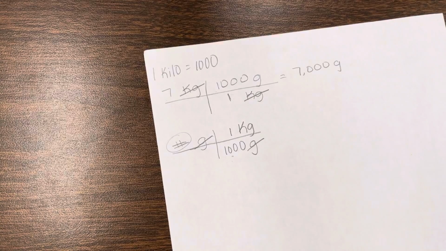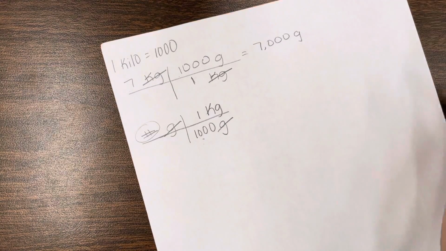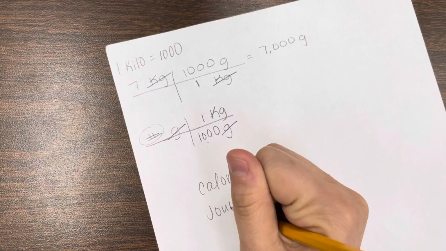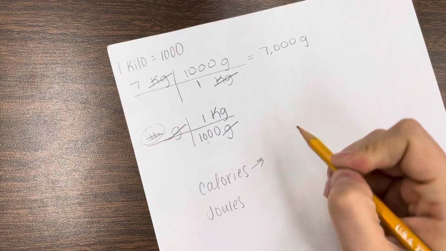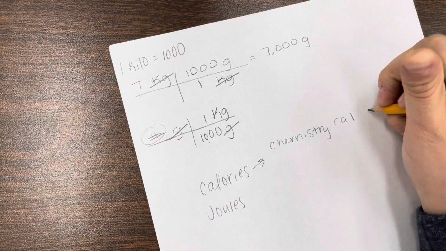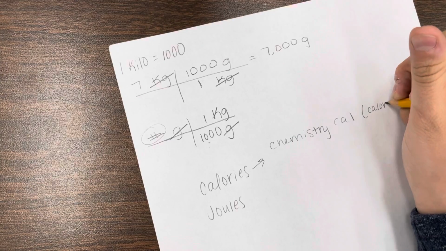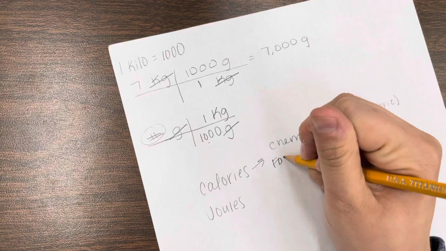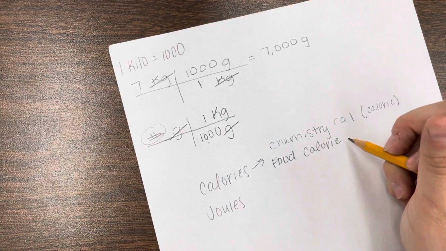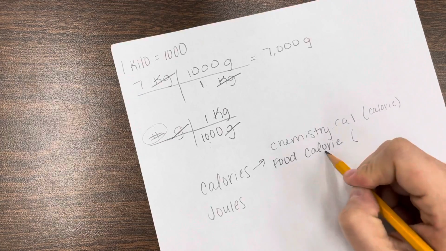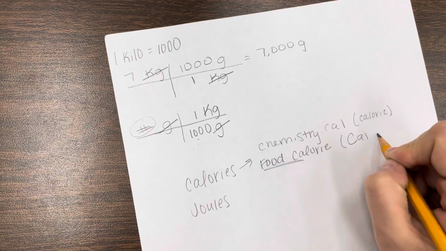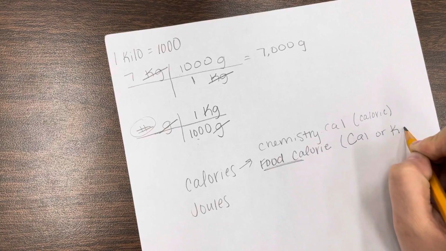So for this specific section, we learned about calories and joules. There are two types of calories. There are chemistry calories. You might see this as just a normal calorie, but it's going to have a lowercase letter. And then you have food calories. Food calories are a lot bigger than chemistry calories. So if it's referring to a food calorie, like what you would actually eat, you would see that with a capital letter, or that would be a kilocalorie.